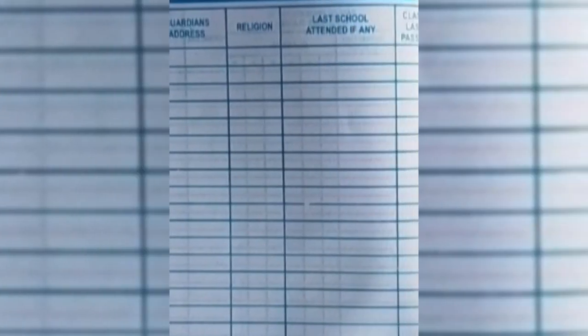So the document is not that a difficult one to fill. Unfortunately, if you get to like 10 of our schools, hardly will you find one that is not defaulting in the aspect of admission, filling of the admission register or updating it.